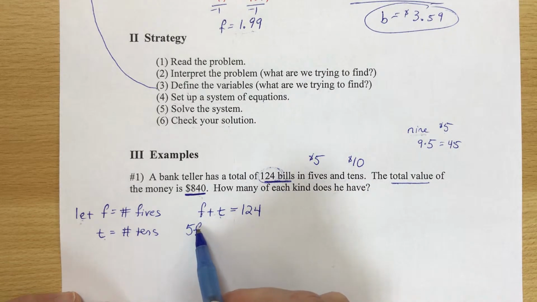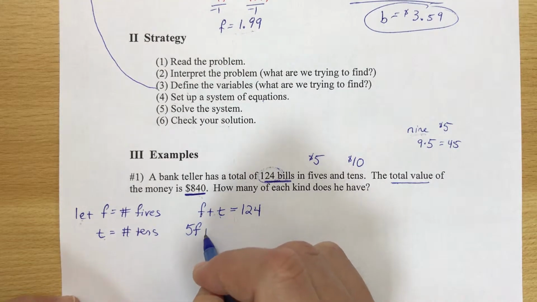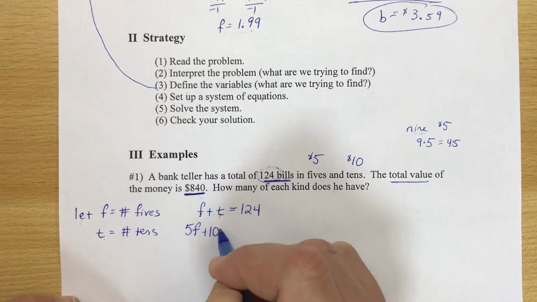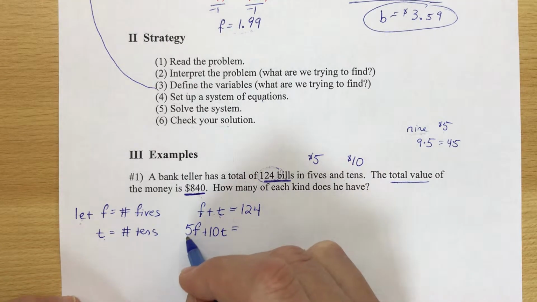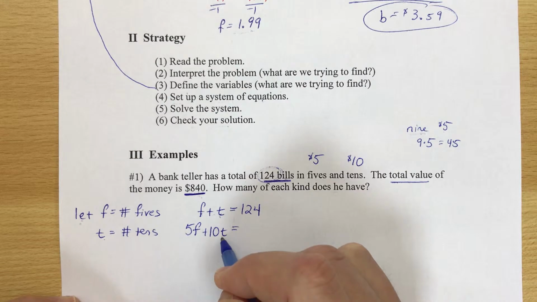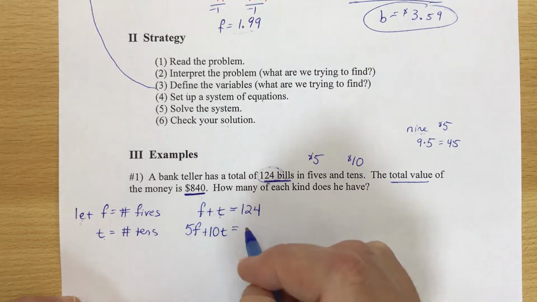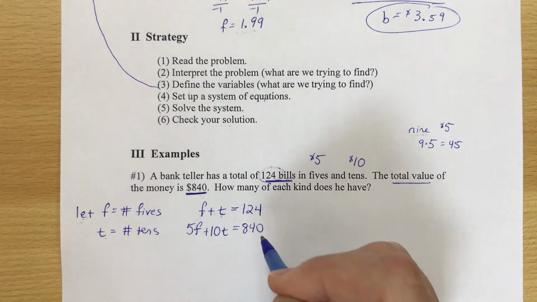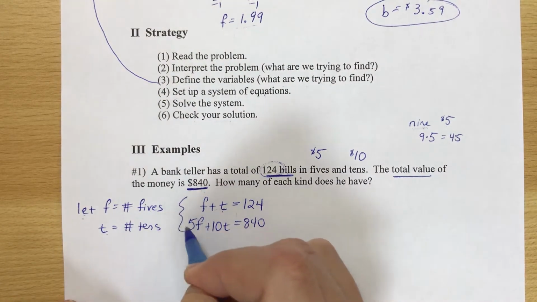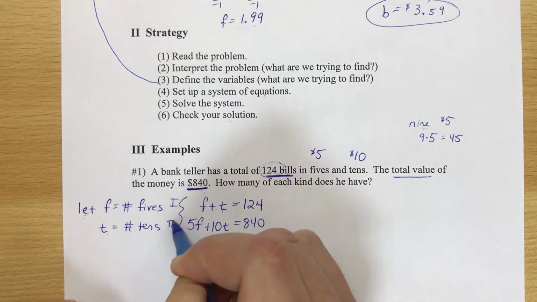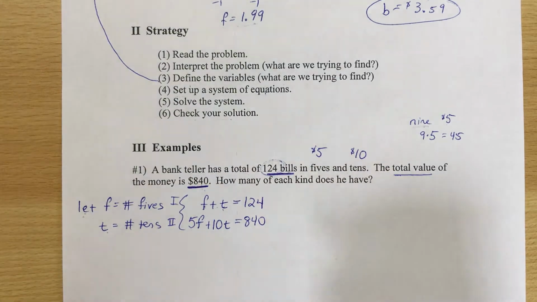If I have 18 of these bills, it's 5 times 18. Each $10 bill is worth $10. If I add the value of the fives to the value of the tens, I get the total value of the money, which is 840. Here's the system. Equation 1, equation 2.